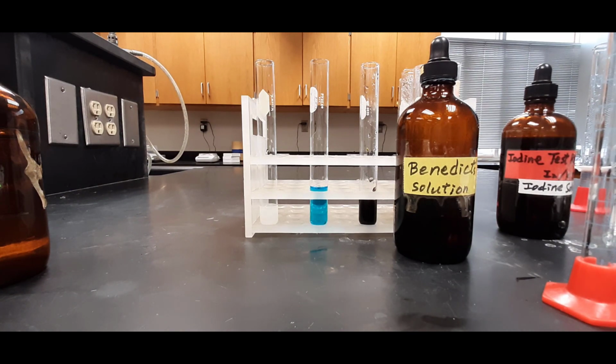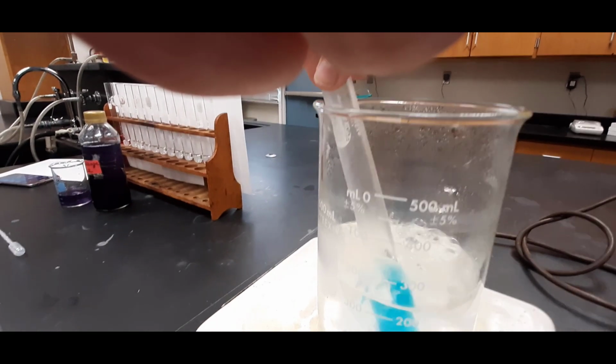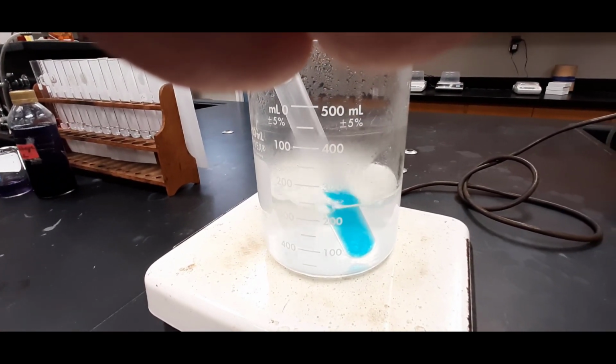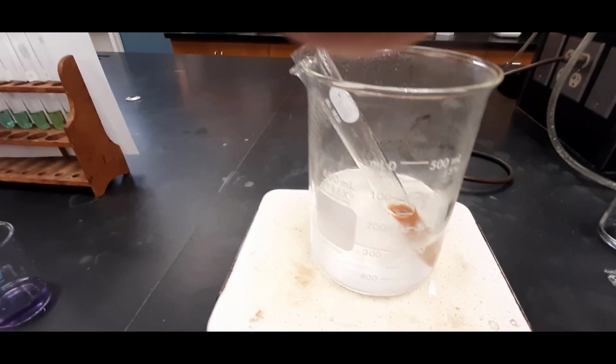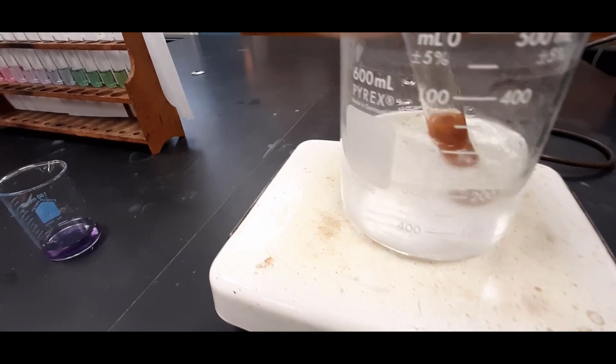I take the test tube to the hot water bath for it to be warmed up for 5 minutes. Five minutes later, we see that a change has clearly occurred.